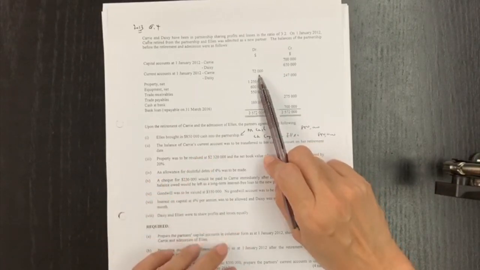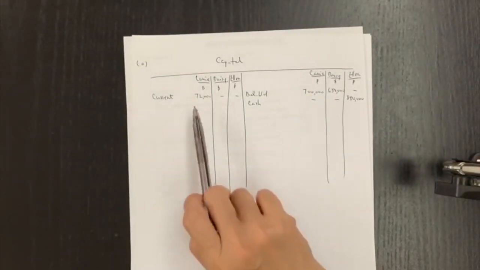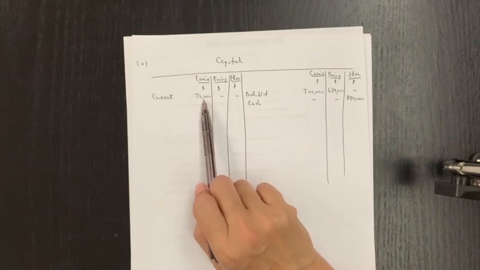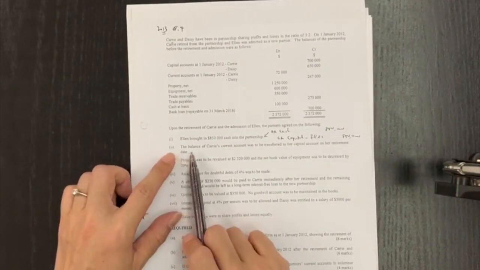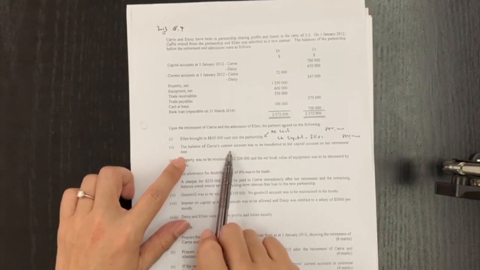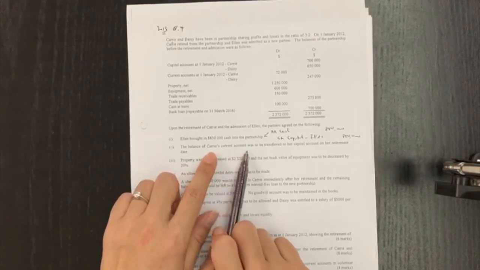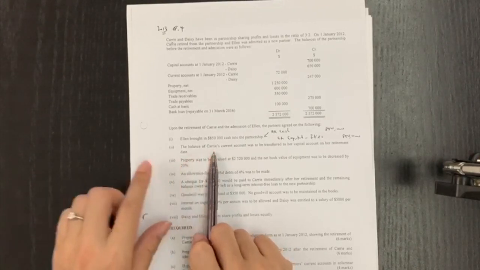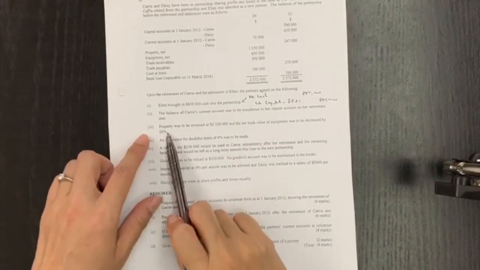So actually, we have done this already. We already have recorded this at the very beginning. All right, so to close current account into capital account. So remember, even though you don't have this point given to you, you have to do that always to close all the current account into capital account whenever you have retirements of an existing partner. All right. Okay, next point number 3.